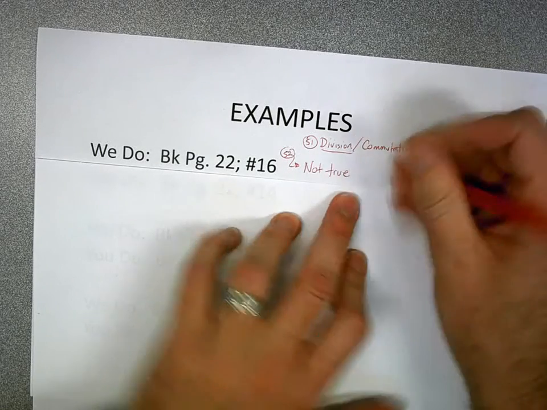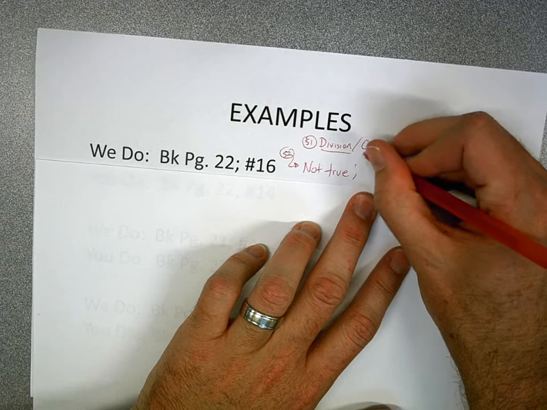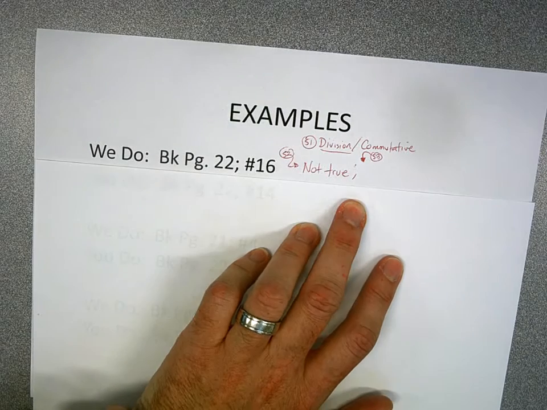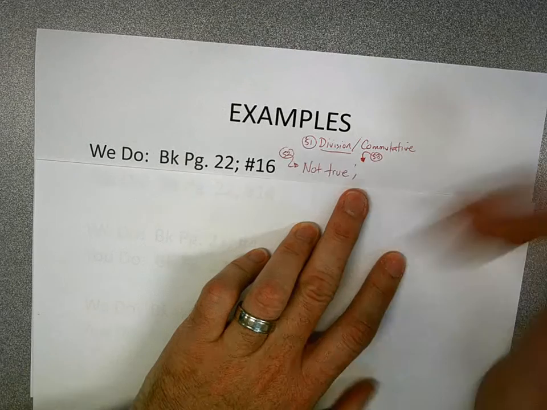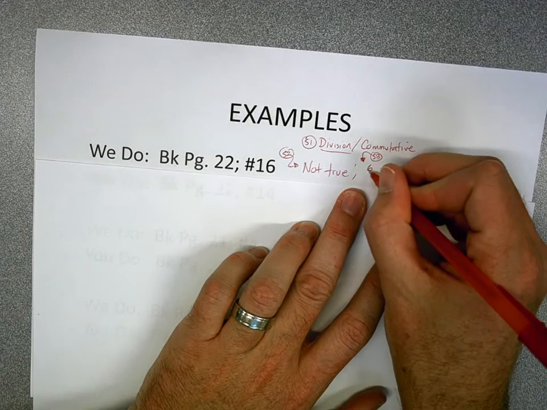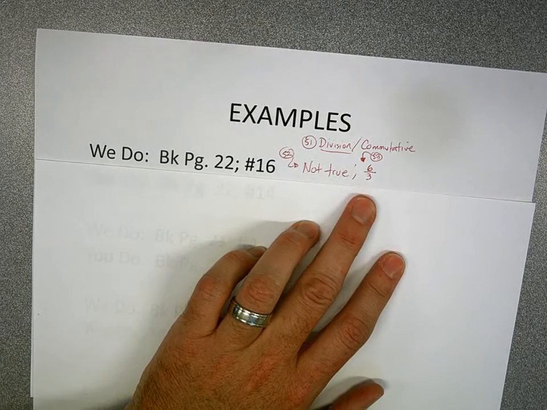So I can write, step 2, once you take a look, this is not true. Now, the third thing you're going to want to do here is give your counterexample, meaning prove it wrong. So, here's what I'm thinking. 6 divided by 3. What's 6 divided by 3? 2.